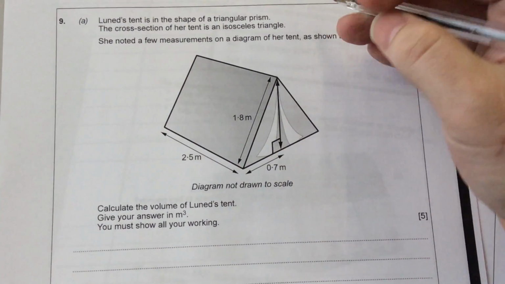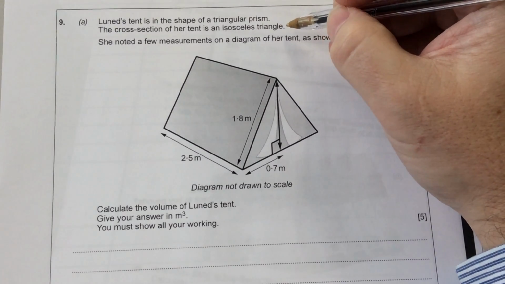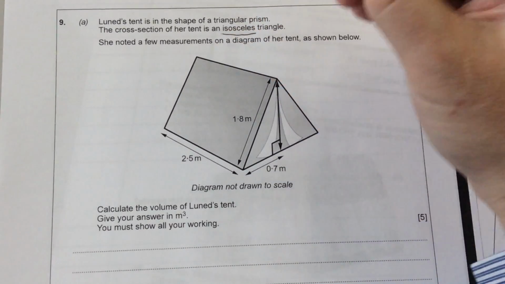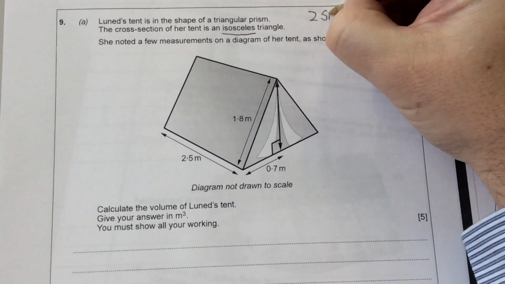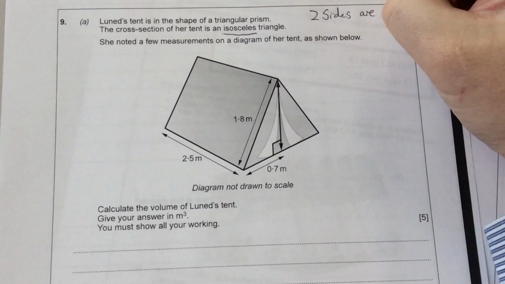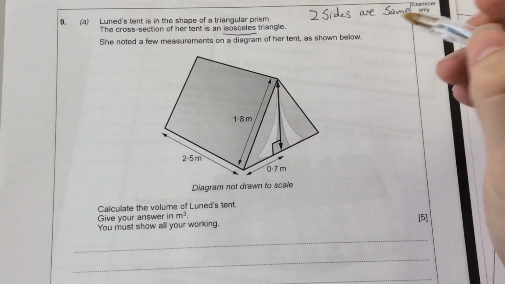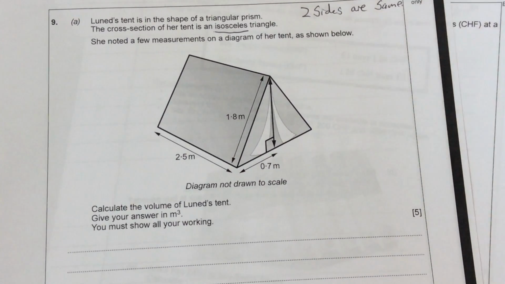Question 9. Lunid's tent is in the shape of a triangular prism. The cross-section of her tent is an isosceles triangle. Isosceles triangle means two sides are the same. She noted a few measurements on the diagram of her tent as shown below. Calculate the volume of Lunid's tent.